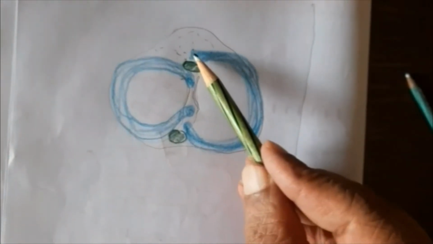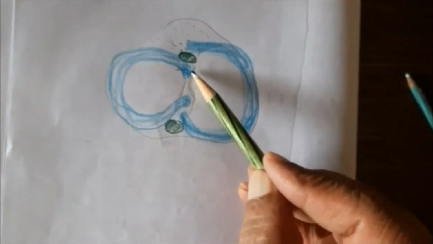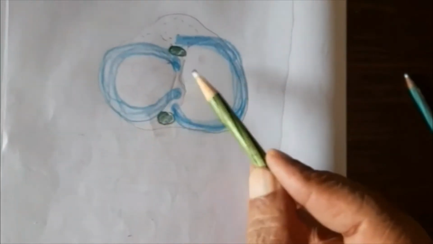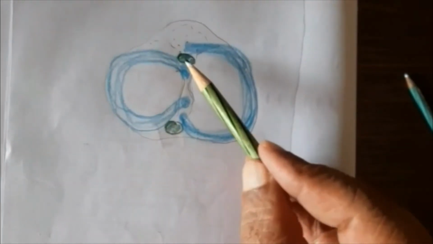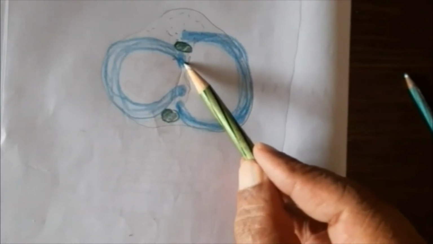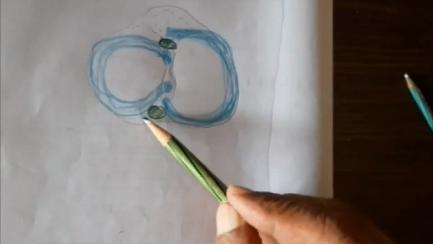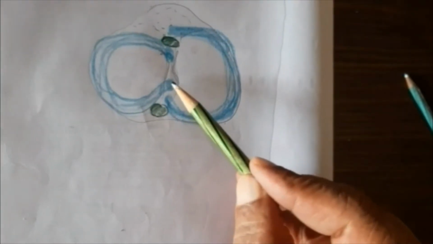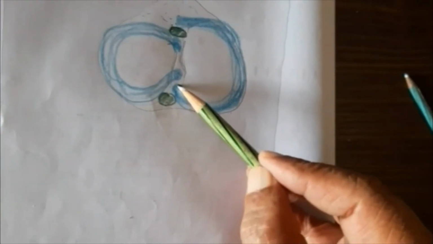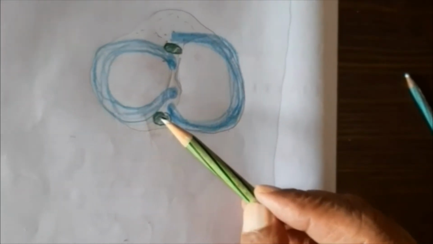In the anterior intercondylar area, first the anterior horn of the medial meniscus, then the anterior cruciate ligament, and then the anterior horn of the lateral meniscus. Then in the posterior intercondylar area, this is the posterior horn of the lateral meniscus, then the posterior horn of the medial meniscus, and then the posterior cruciate ligament.